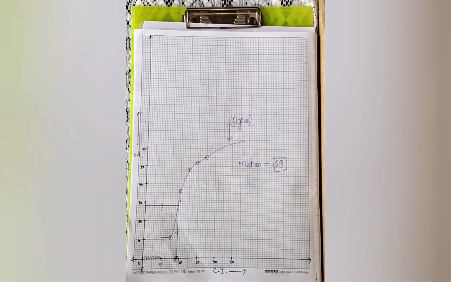So from this exercise we are keeping till question number 8, and in tomorrow's class we'll be starting the new exercise, that is 24D, where we'll be learning mode.